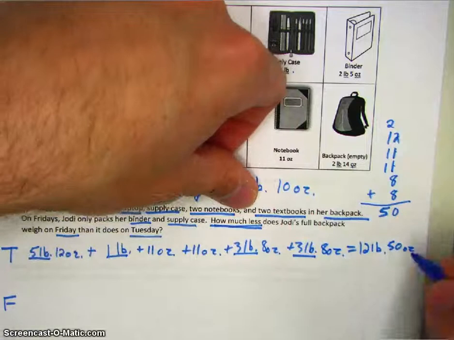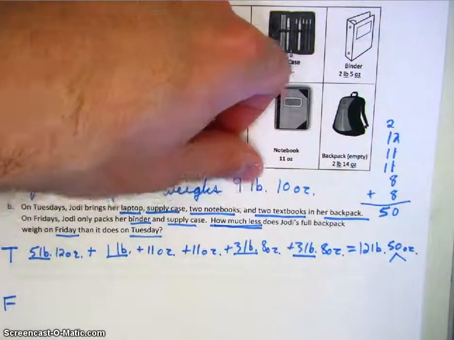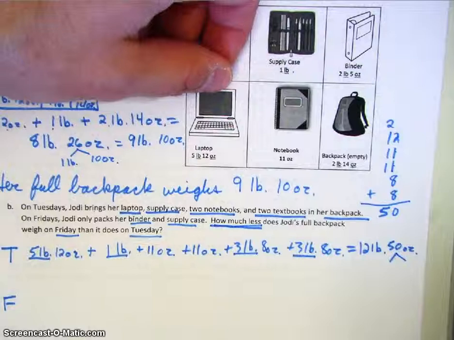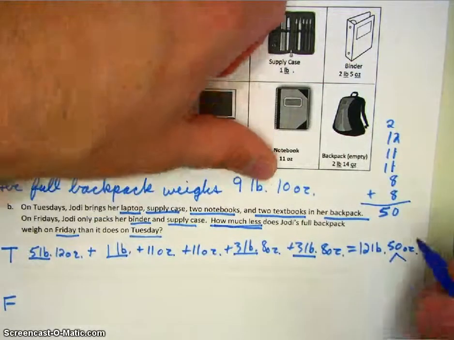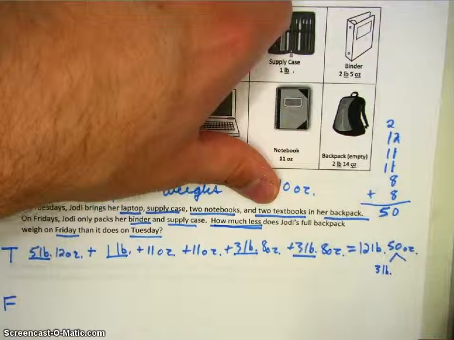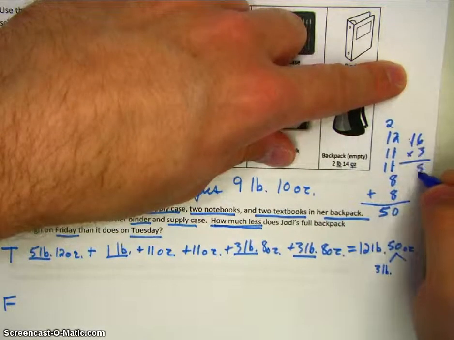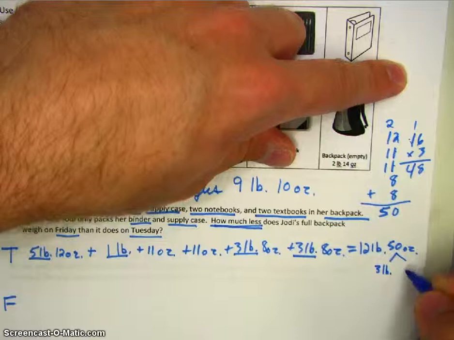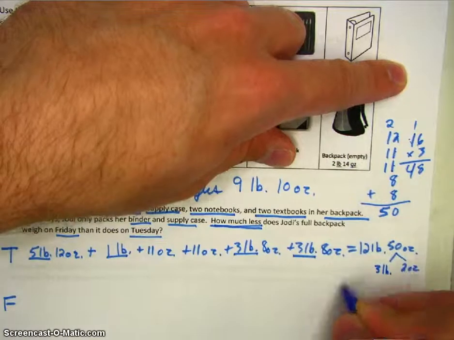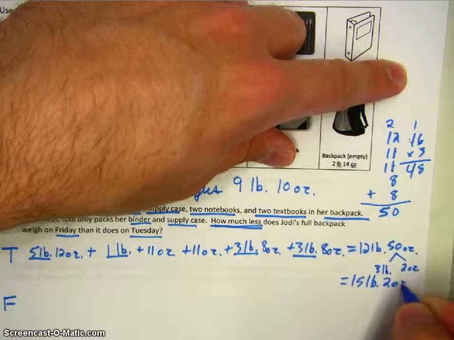Okay. Well, we know 16 ounces in a pound. So we know that we have 3 pounds. Okay. Because 16 times 3 is 48 with 2 ounces left over. So our total for Tuesday is 15 pounds, 2 ounces.